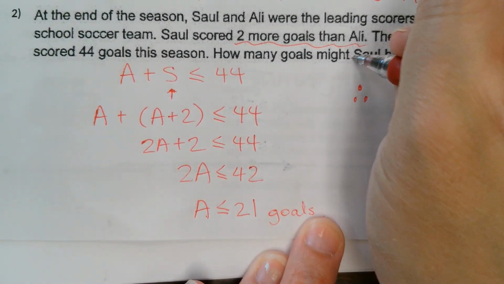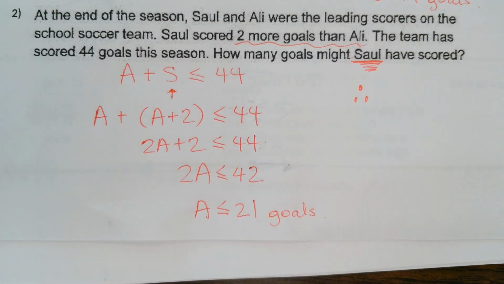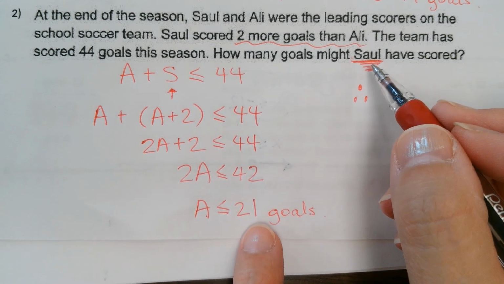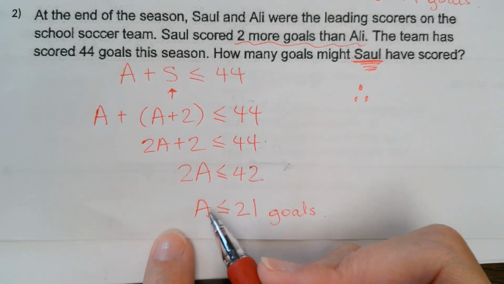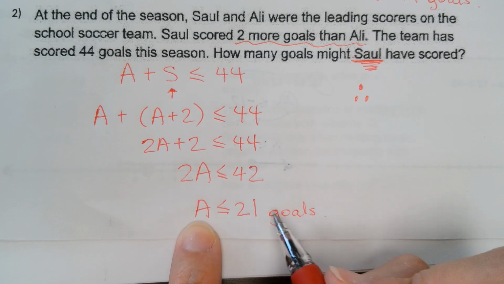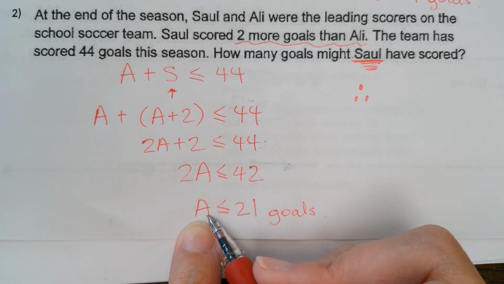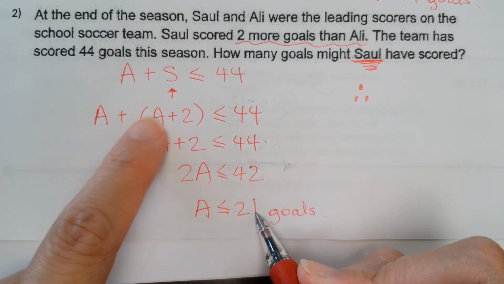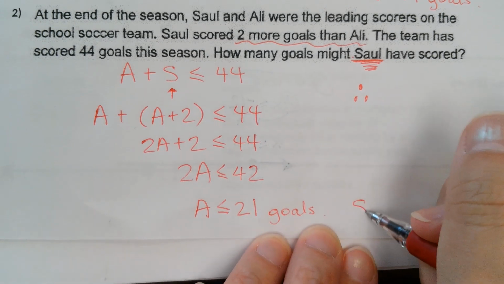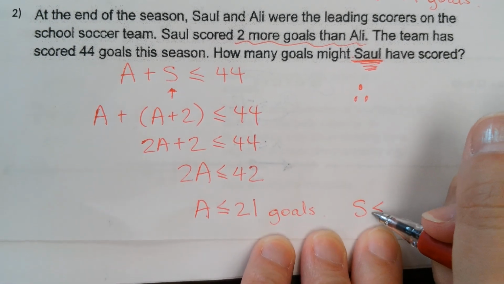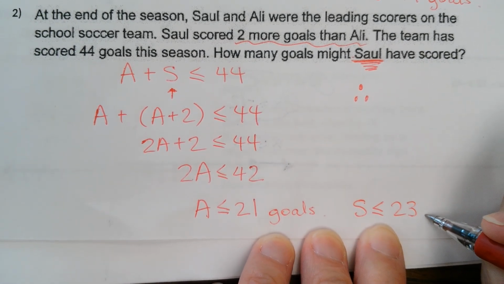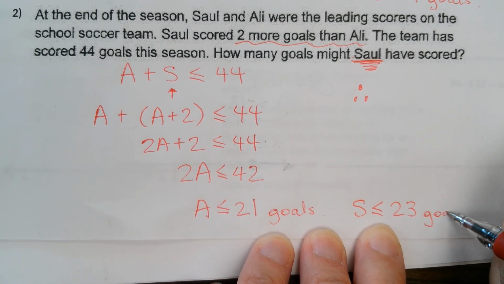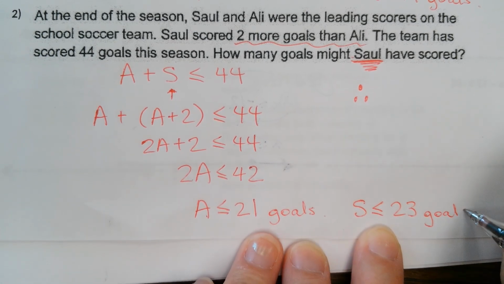Yeah, good job. If you read the question carefully, it was asking about Saul. A represents Ali. So if you know that A is 21, that means S is less than or equal to 23. Because remember, in total, they had to add up to 44.